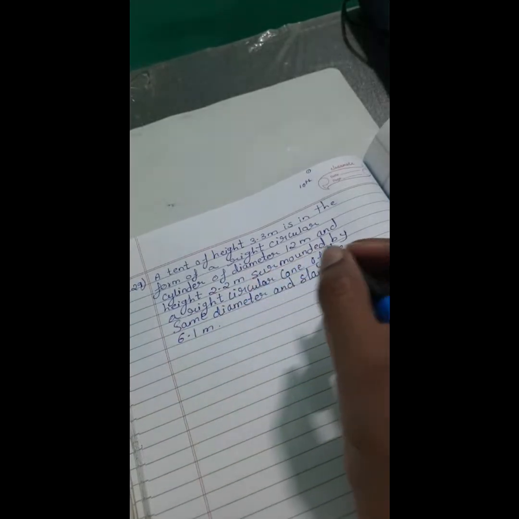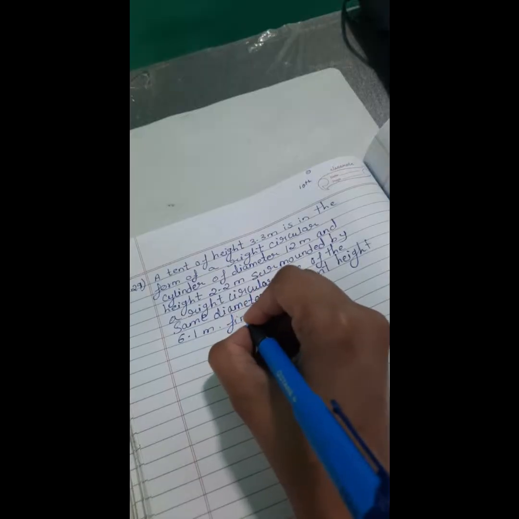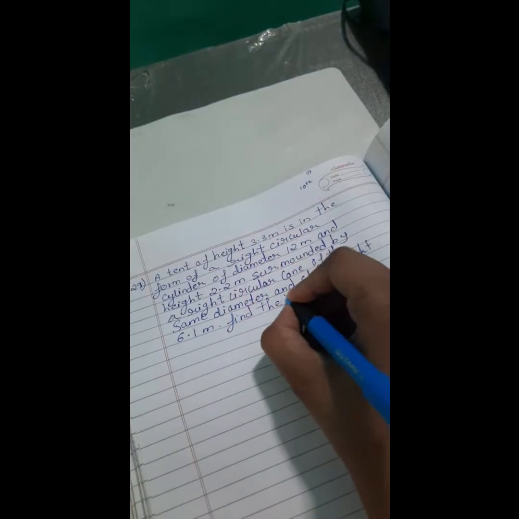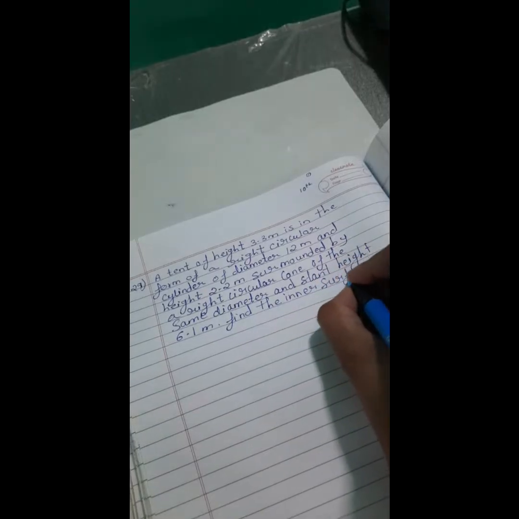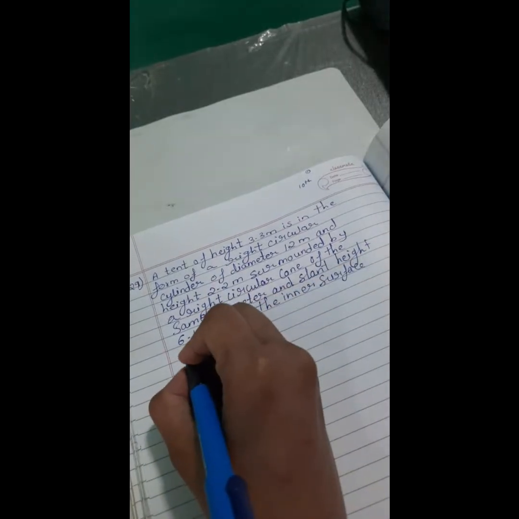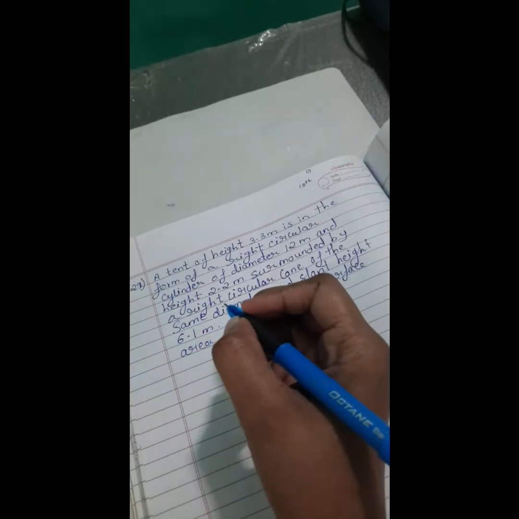Find the inner surface area of the whole tent.